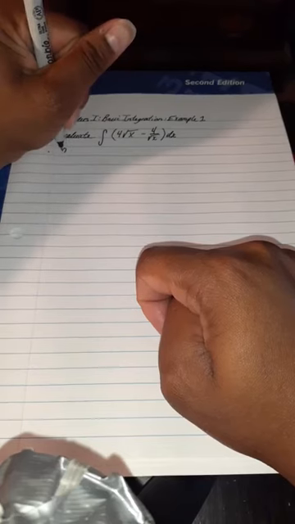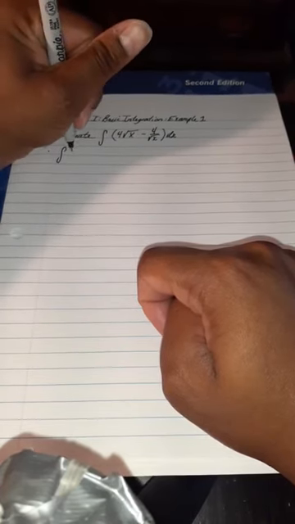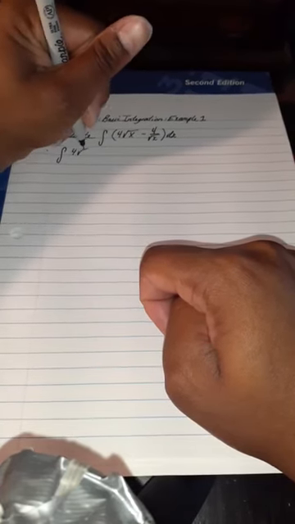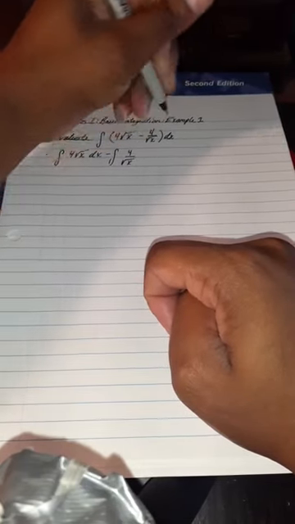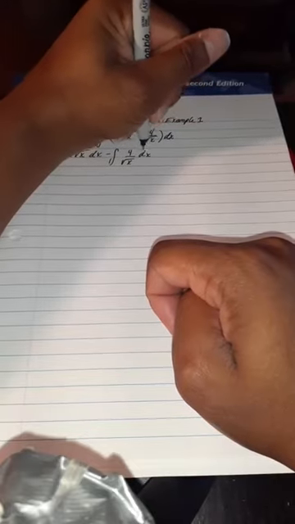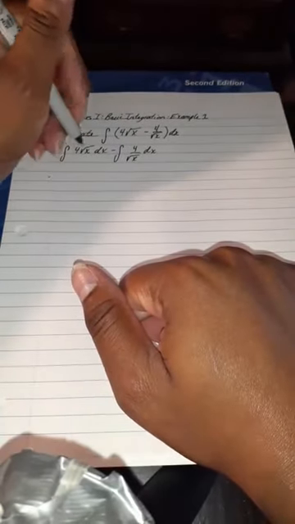So I'm going to rewrite the integral here as the integral 4 times the square root of x dx minus the integral 4 over the square root of x dx. So use your properties of integrals to break it up like this, and then deal with each of them individually.